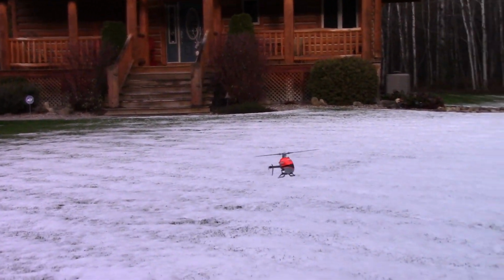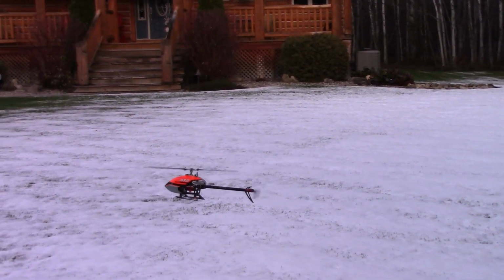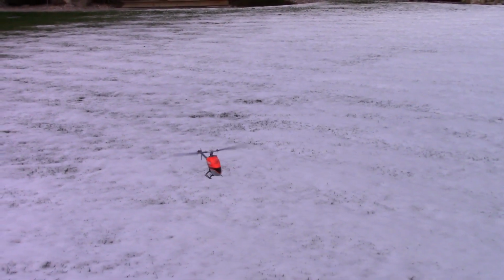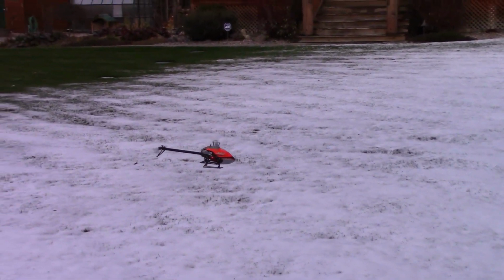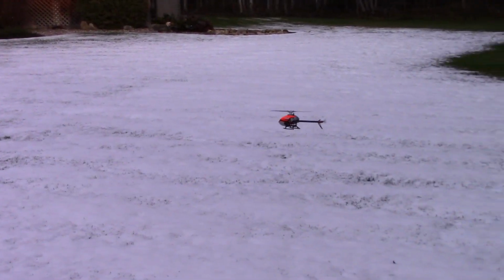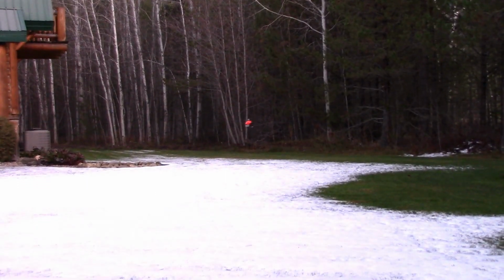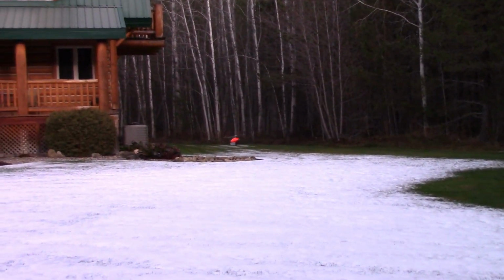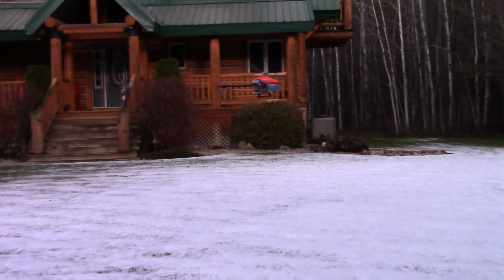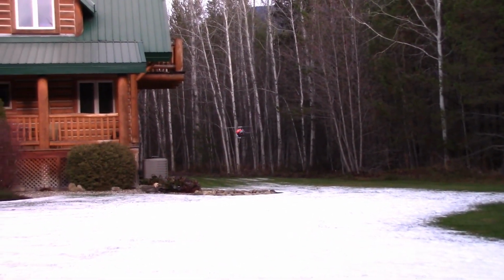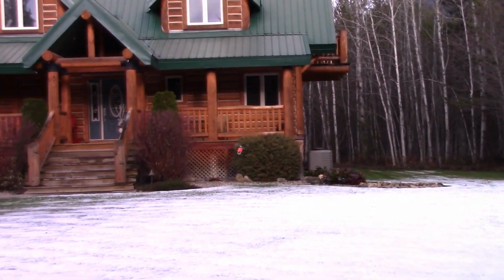Immensely enjoyable flying experience. I should mention tail response, no difference with self-level help turned on or off. Self-level, though, generally on most flight control or flybarless systems, it dumbs down the response of cyclic and tail. That might be the only difference you experience.